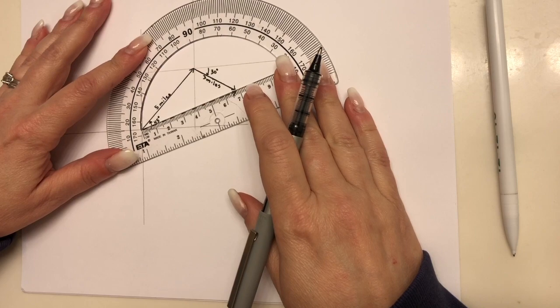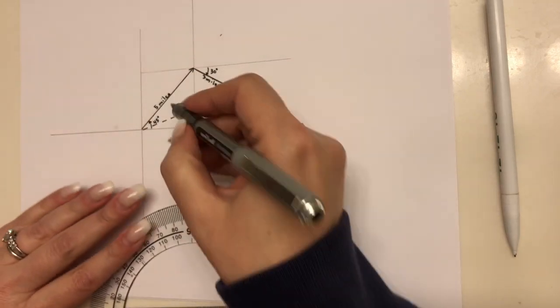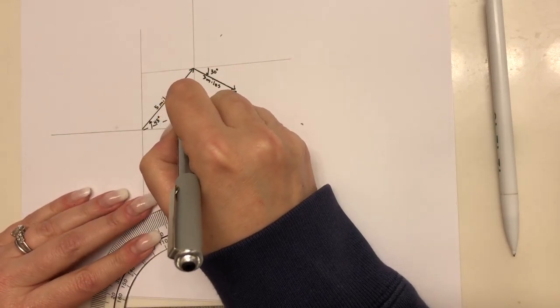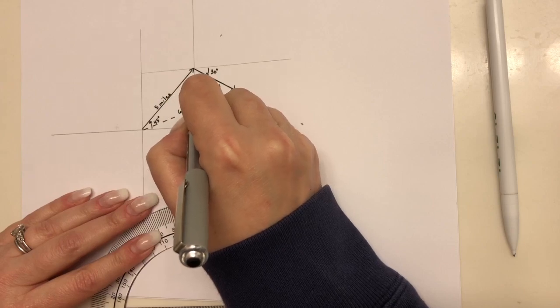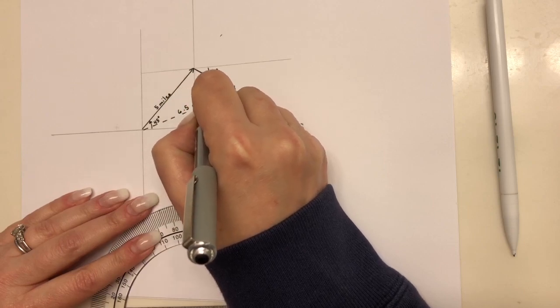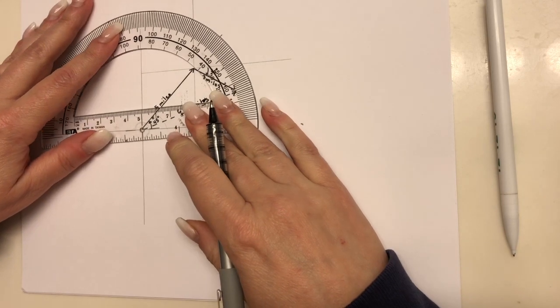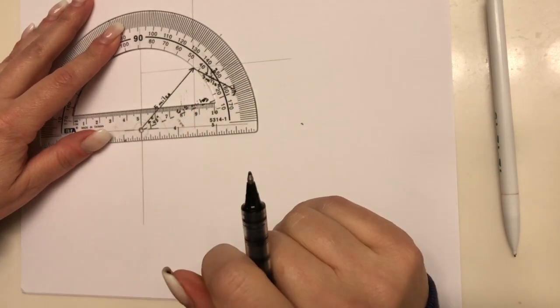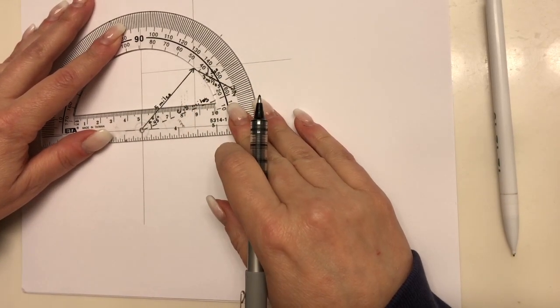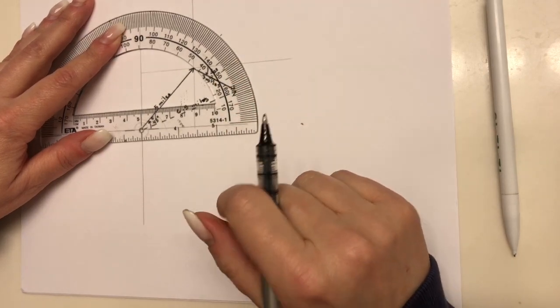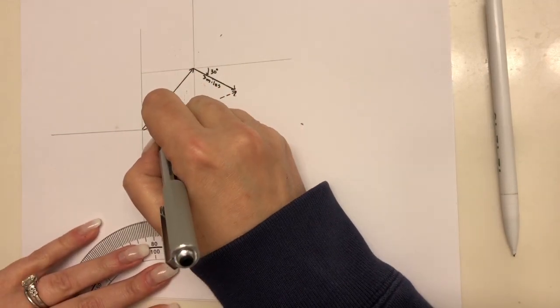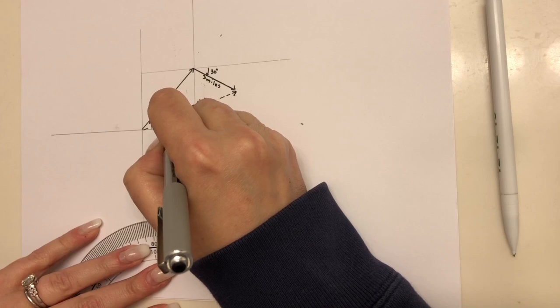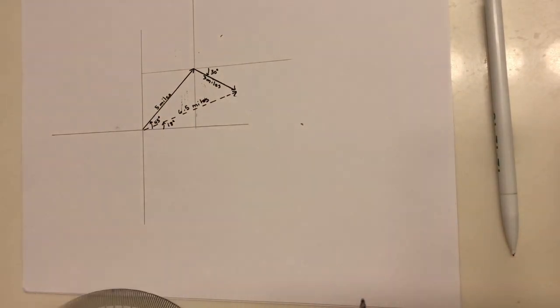It looks like it's about 6.5 centimeters, so I'm going to call that 6.5 miles. And I'm going to measure my angle, which looks like it's maybe 17, 18 degrees. So I'm just going to call this 18 degrees is my guess.